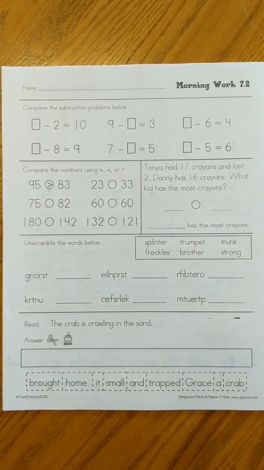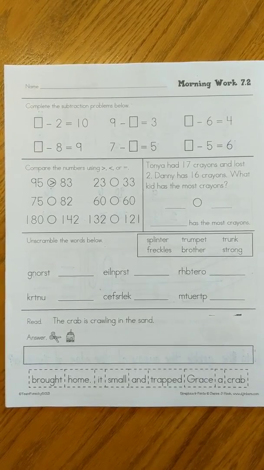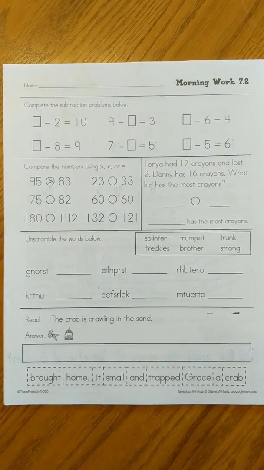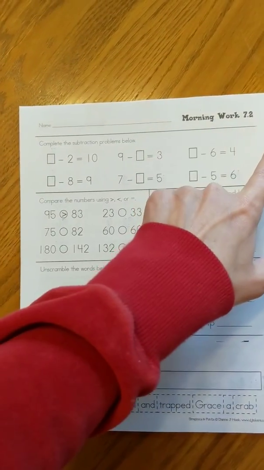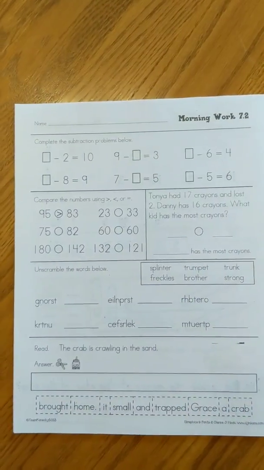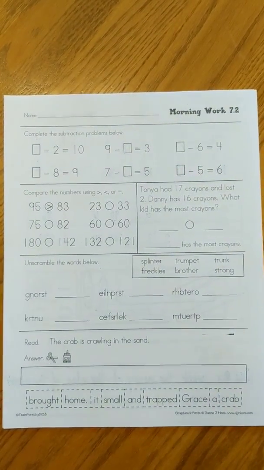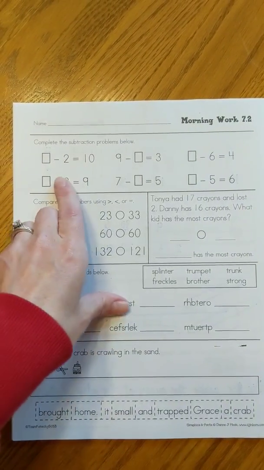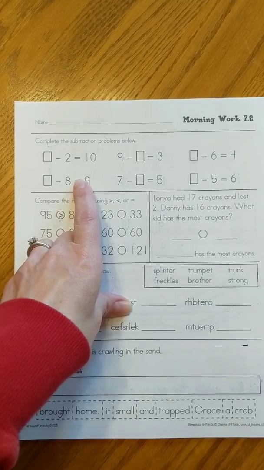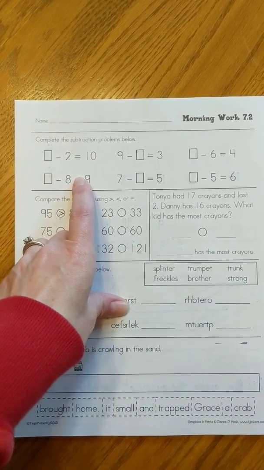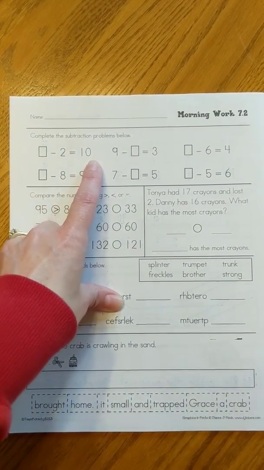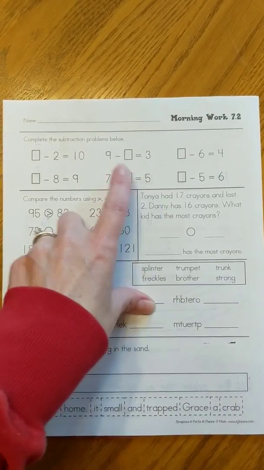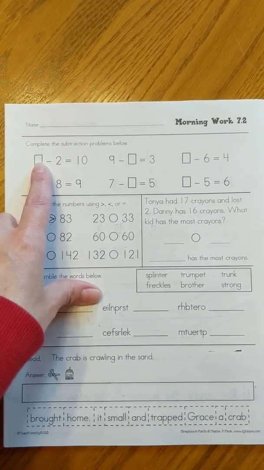Okay, we are on the fourth morning work page for the packet in week 2. Now, it says morning work 7.2 at the top. So we've kind of skipped to the next section, but this is still the fourth day. So now our subtraction problems look a little bit different here. And these are a little bit trickier. Instead of finding the difference, we are asked to find the missing number.